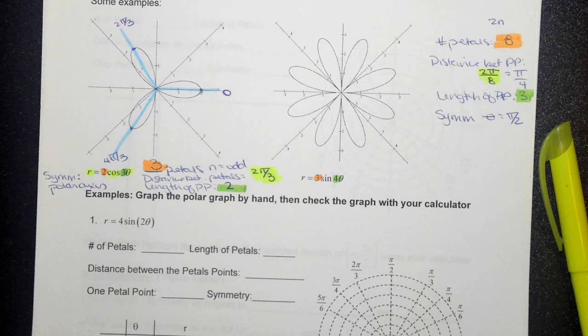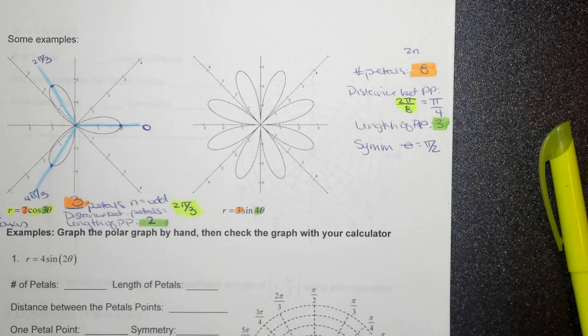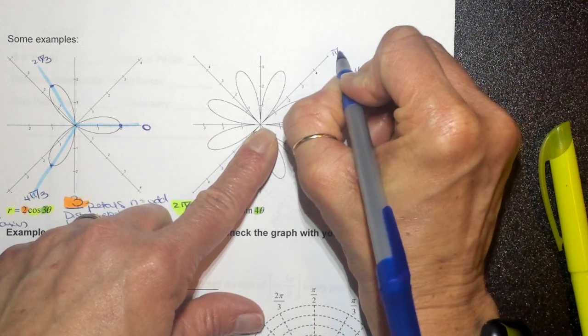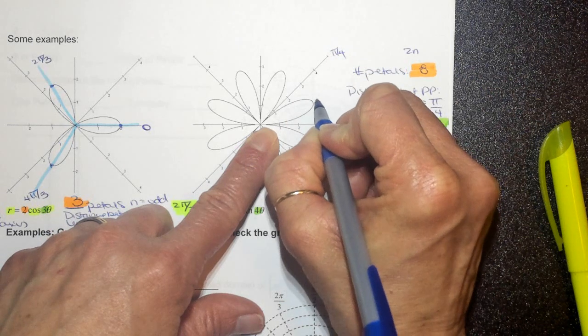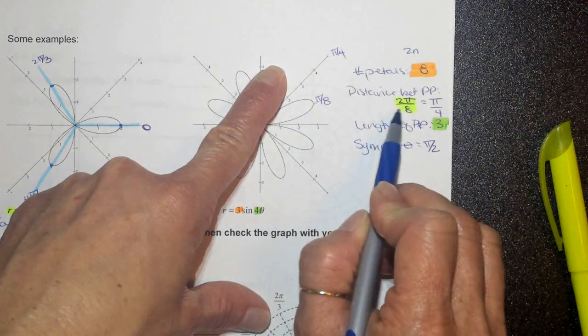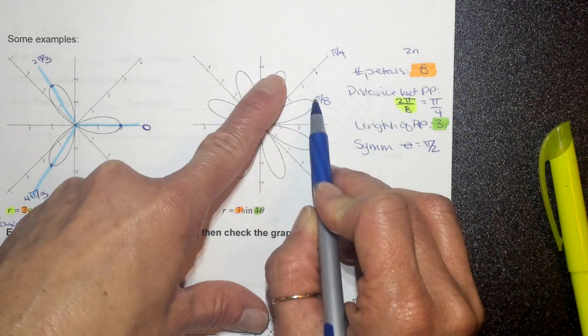When I take a look over here, if I have the distance and it's going to be half, if this is pi over 4, that means this would be pi over 8, and then the distance from here to here is going to be 2 pi over 8 units.